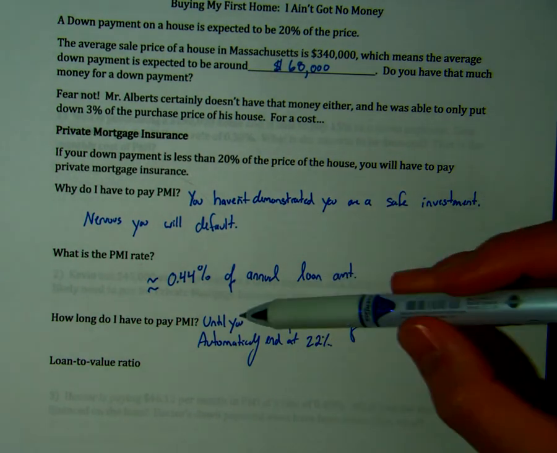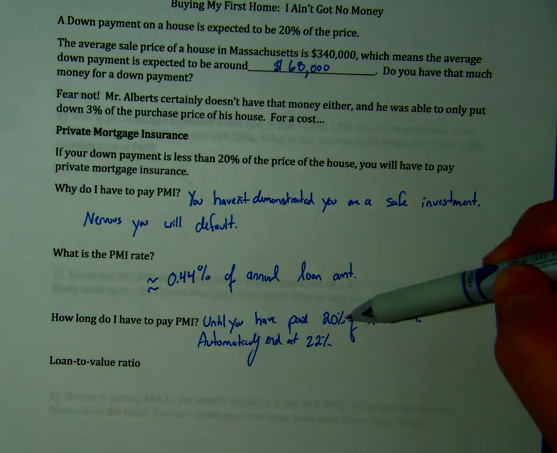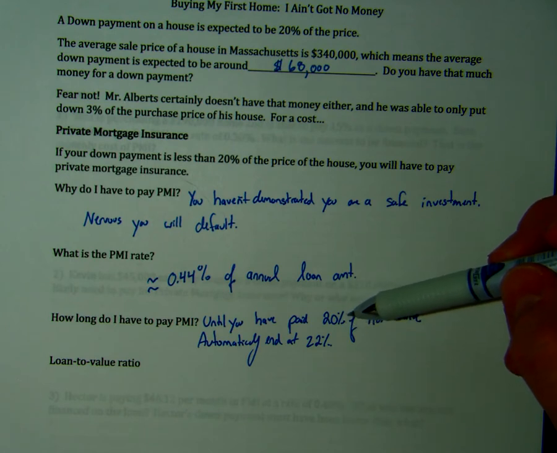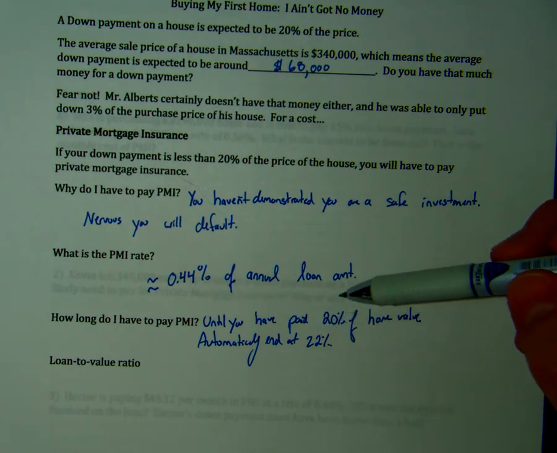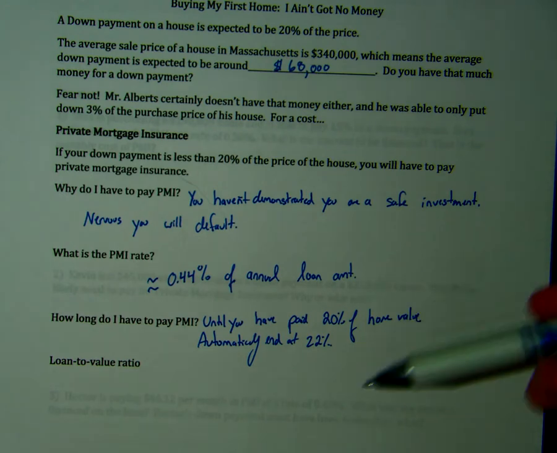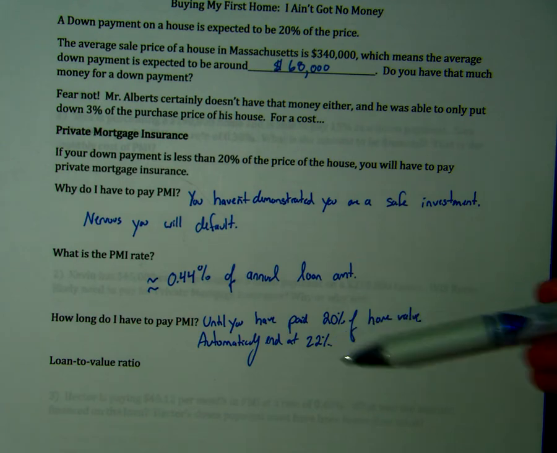Now, why are these numbers different? It used to be that if you were paying PMI, you would have to keep track of it yourself. And then once you get to 20%, you call the bank, you say, hey, I'm not paying this anymore. But nobody did that because everybody forgot, because this takes many years. And then people just kept paying PMI for 30 years. And banks just collected all that money, because at that point, PMI is not really doing anything. So they added this into law for it to automatically end at 22%.